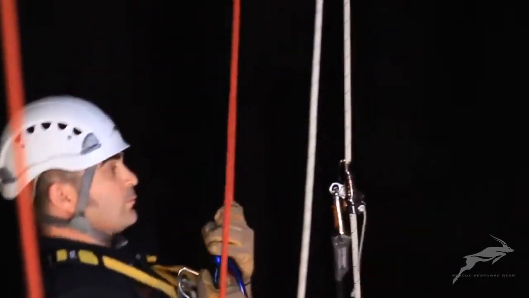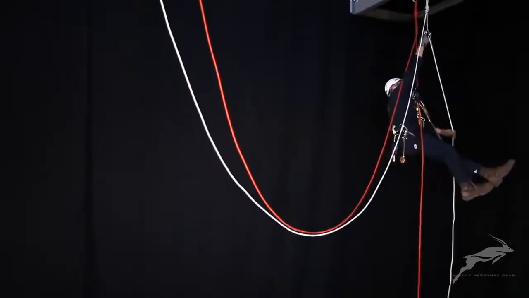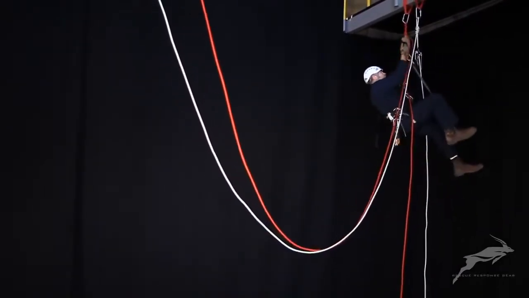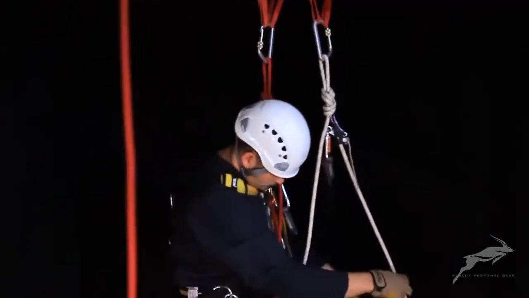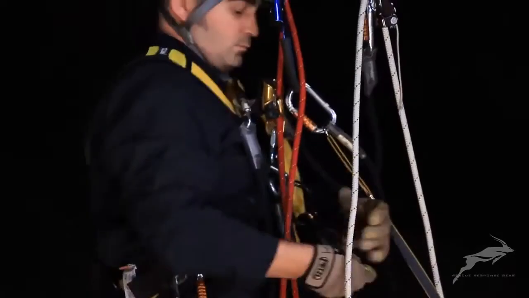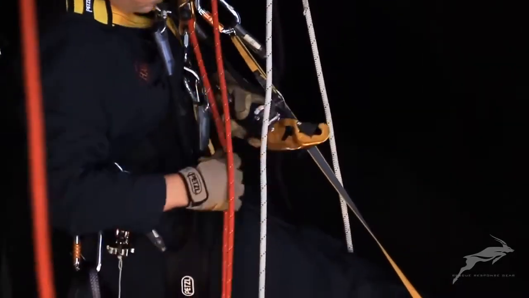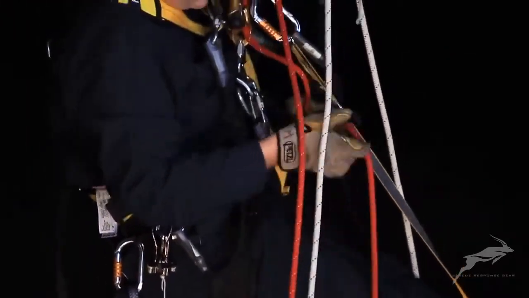The rescuer begins his ascent to the casualty by climbing the first set of ropes to the anchors. Once he has reached the anchors, the rescuer changes over to descent mode. In longer rebelays, the rescuer would change over directly to the new set of ropes on the near side of the loop.